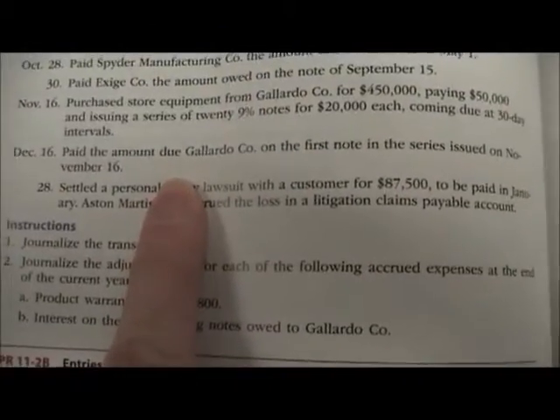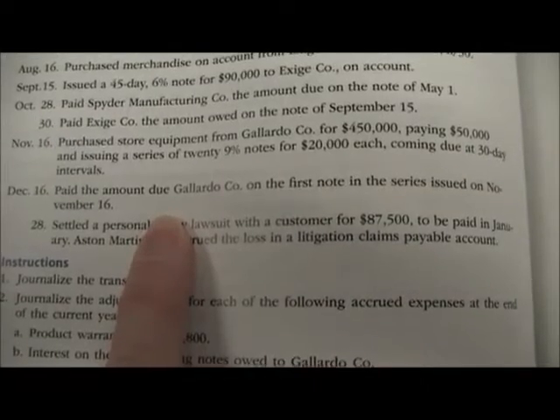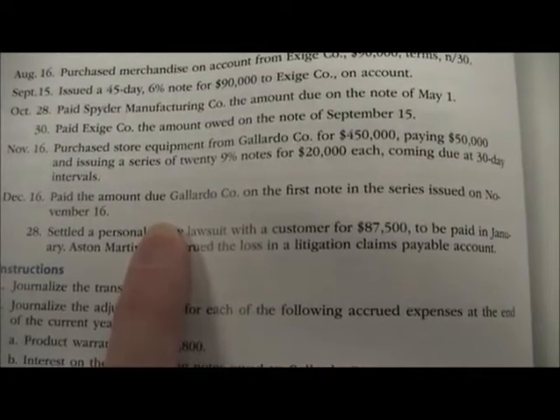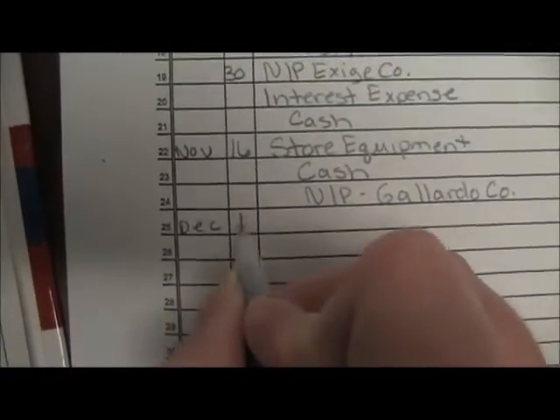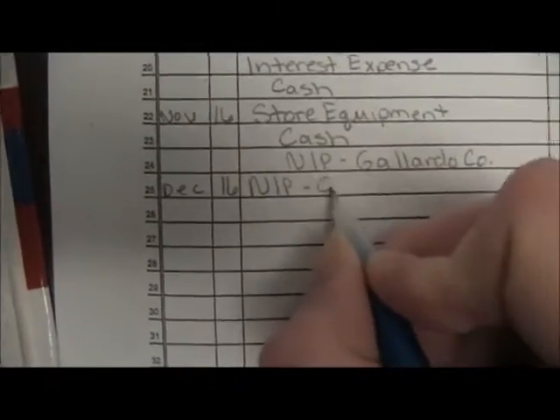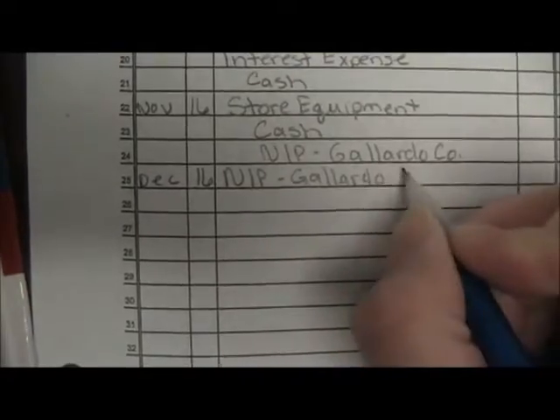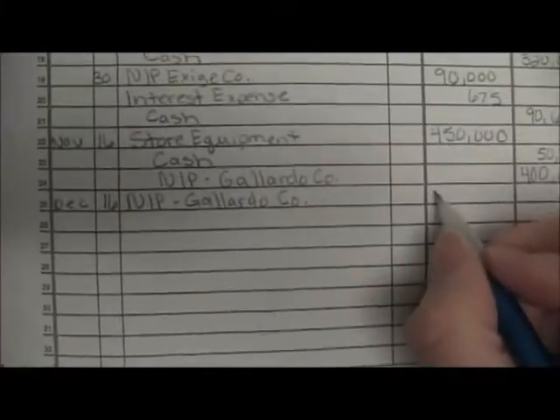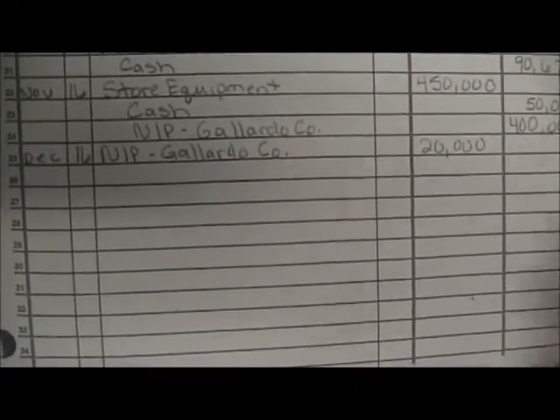Okay. The next transaction, December 16th, paid the amount due Gallardo Company on the first note in the series that was issued on November 16th. Okay, so it is now December 16th. We're going to debit notes payable, because we no longer owe them $20,000. We're paying on the first note in that series of 20.